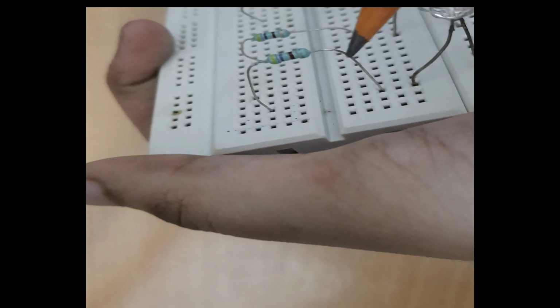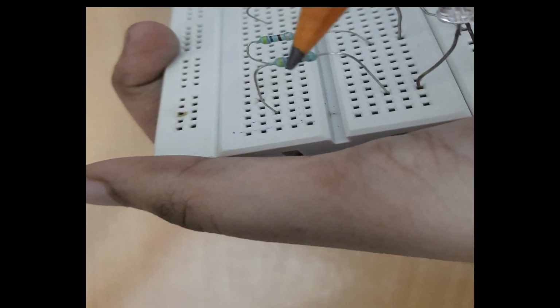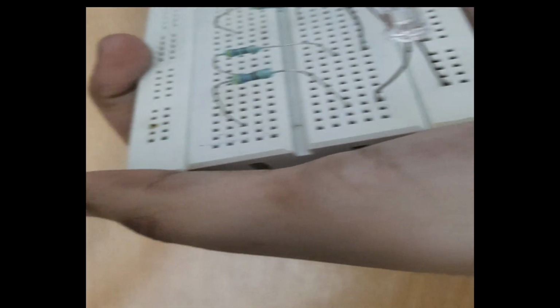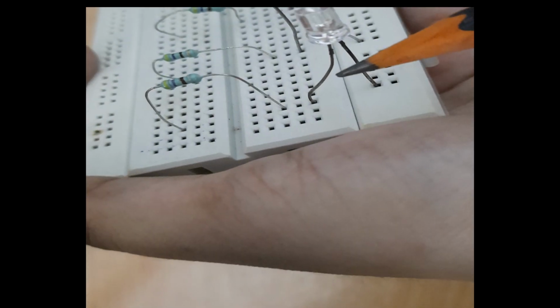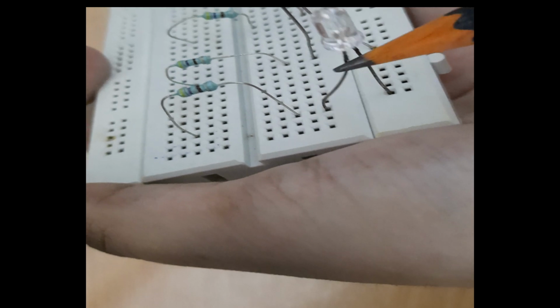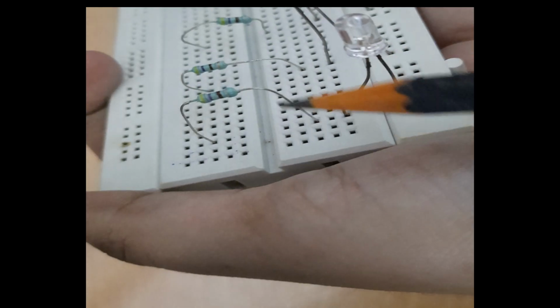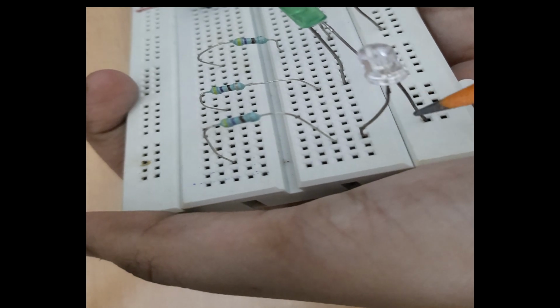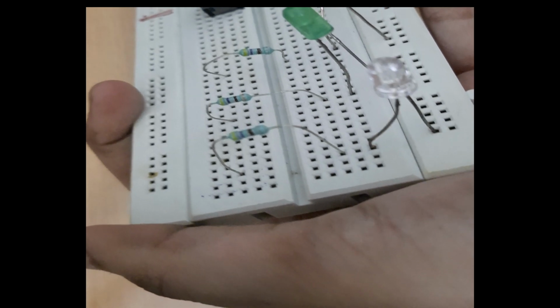Now, let me insert a 180 ohms resistor and an LED like this in a breadboard. This is the anode. The anode is connected to one end of the resistor, and this is the cathode, which is connected to the ground in the breadboard.